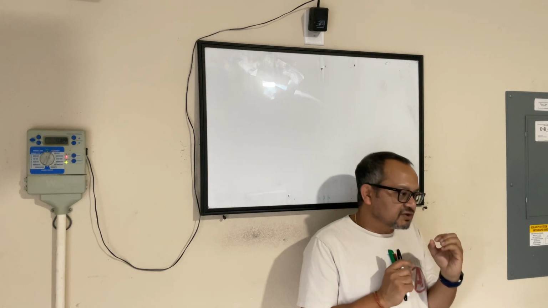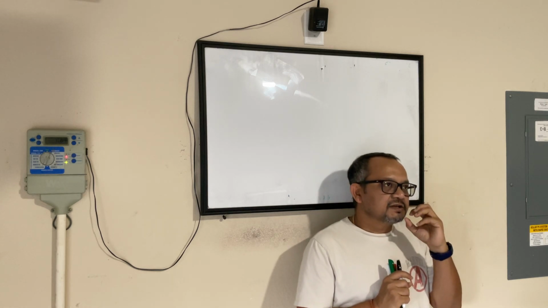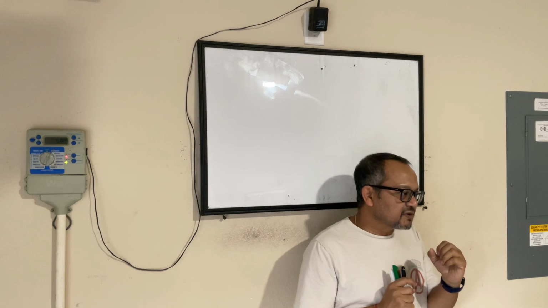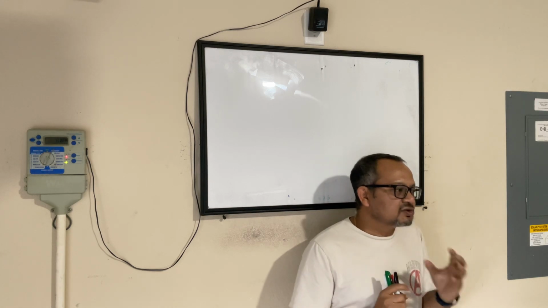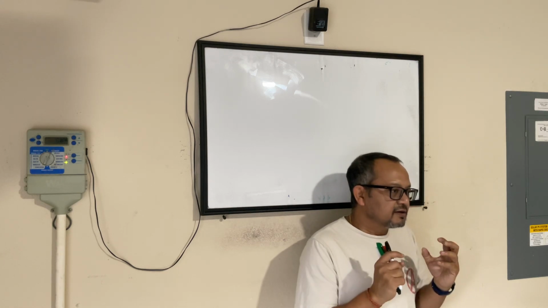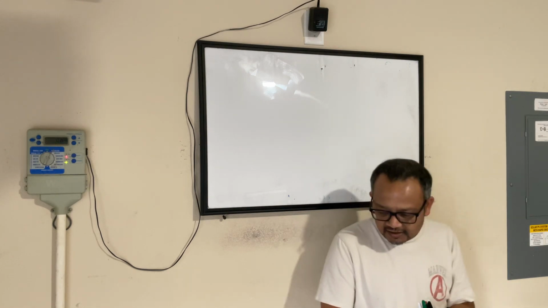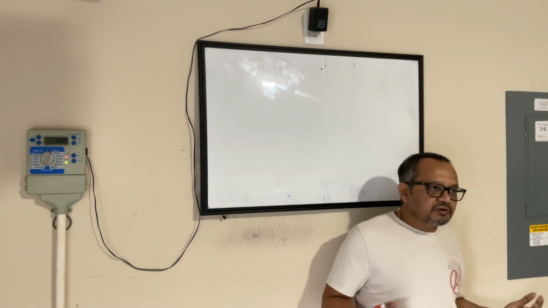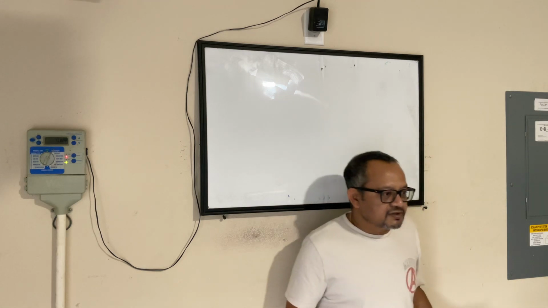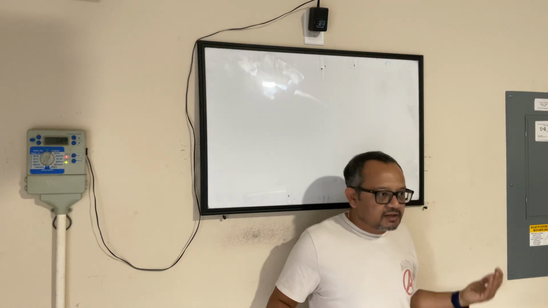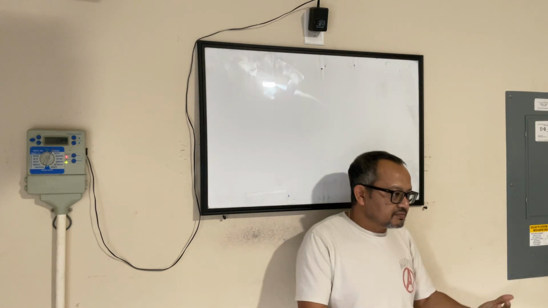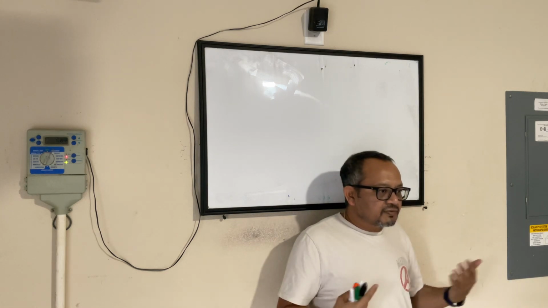So data is a unique piece of information that tells about its magnitude and the unit. That's what I would say. So now data could be anything. It is not necessarily always numbers. Data could be the area of this classroom. Data could be the number of kids in the class.